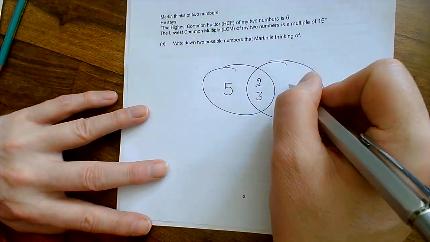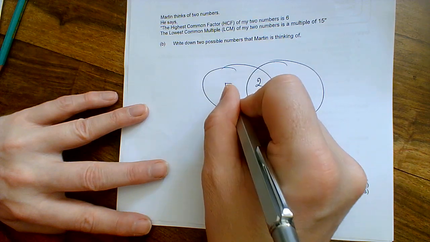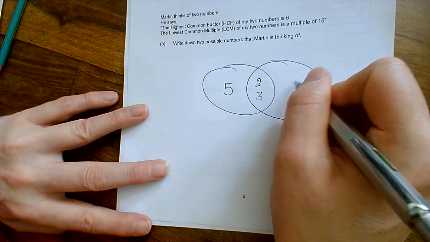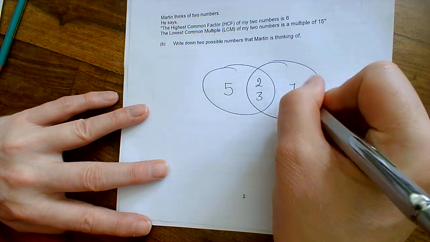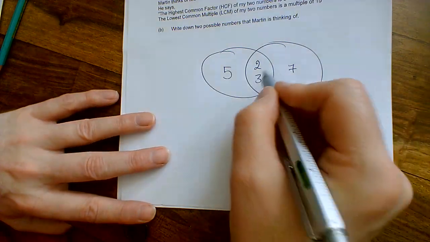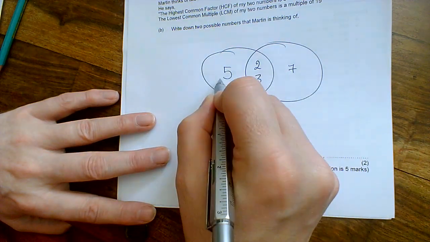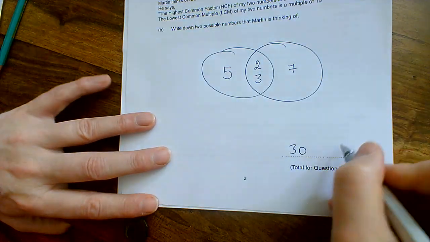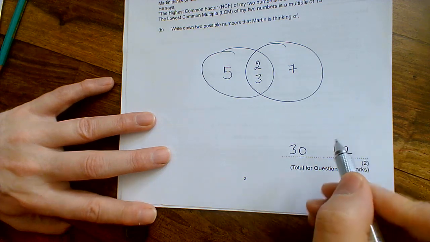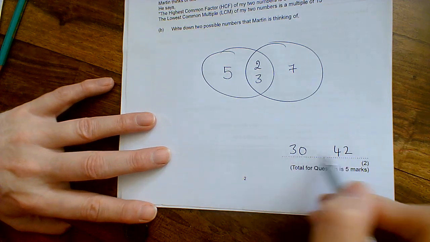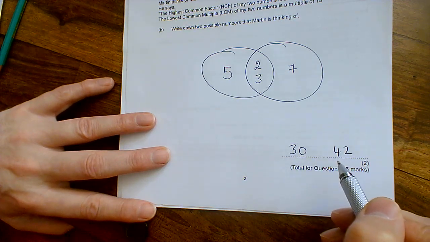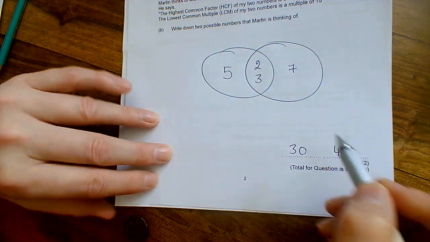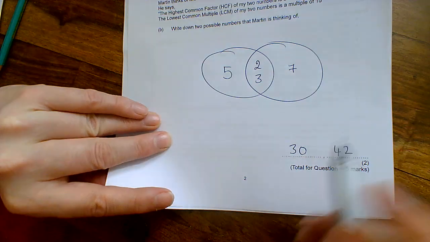Let's just put another number in there. Normally I pick a prime number, and as long as it's a prime number that's not over here, then we should be okay. So I'm going to put, I don't know, 2, 3, 5, I'm going to put 7 here for no reason. So that means my two numbers are 2 times 3 is 6 times 5, 6 5s are 30. 2 times 3 is 6, 6 7s are 42, and the highest common factor of those two is going to be 6, and the lowest common multiple is going to be a multiple of 15. So it's whatever that turns out to be.